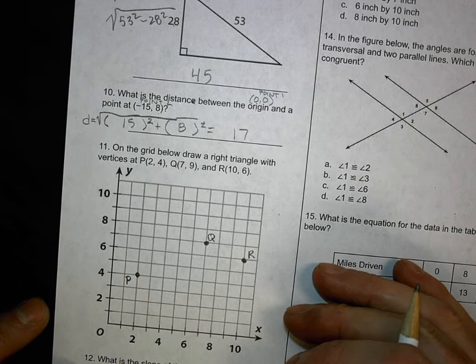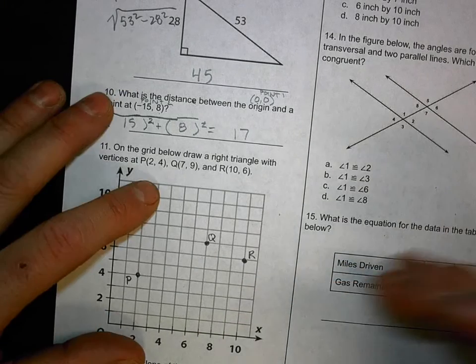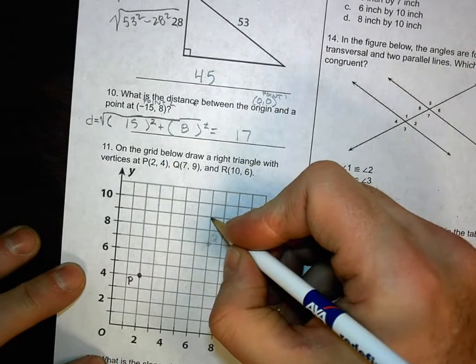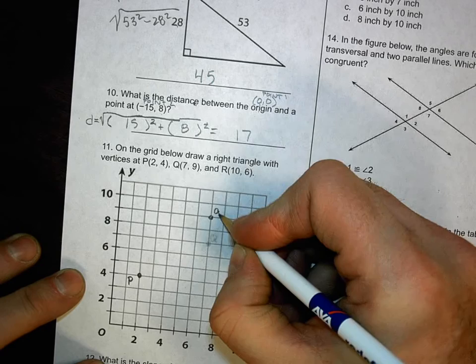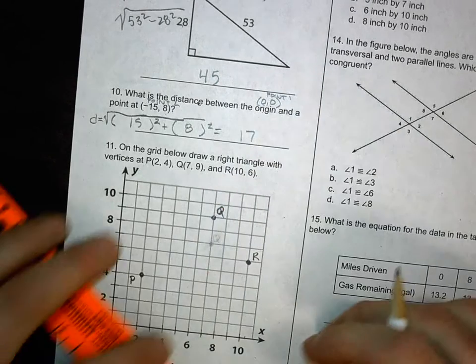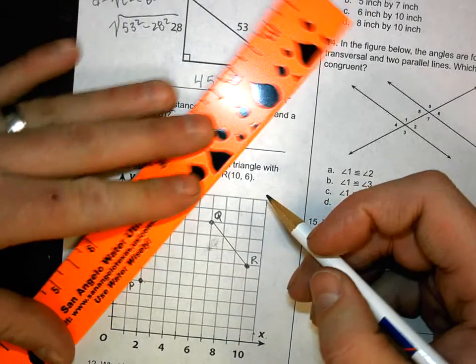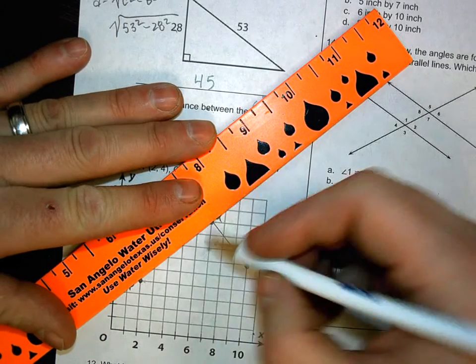I just got somebody who told me I did 7, 7. I did do 7, 7. Oh man, I feel bad. So it should be 7, 9. Whoops, now I'm going to go Q. Thank you, mysterious person in the background who might be a 6th grader correcting me. That's okay. I do dumb things quite frequently.